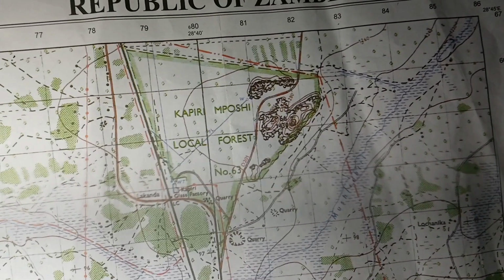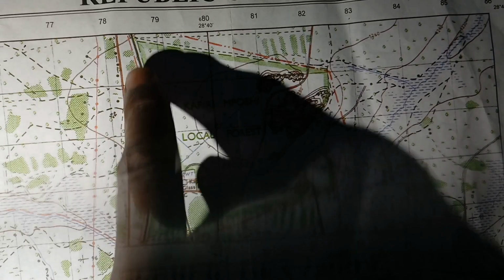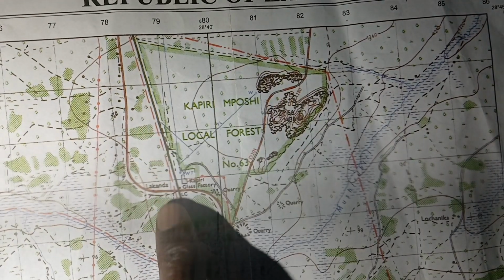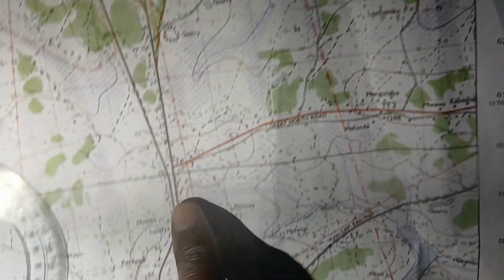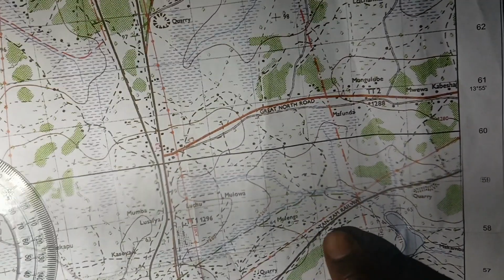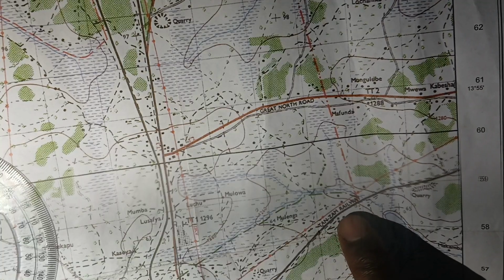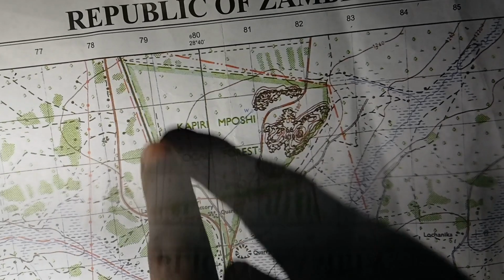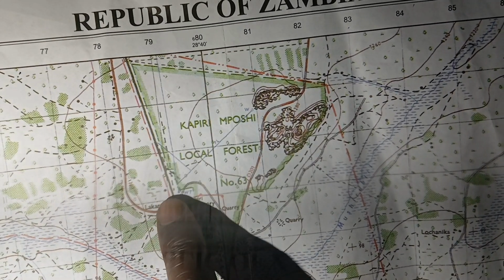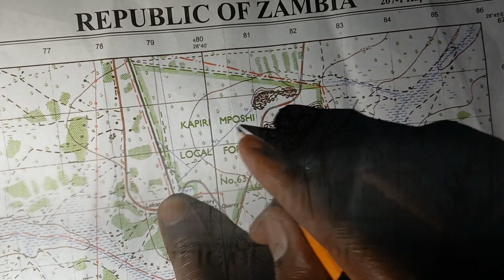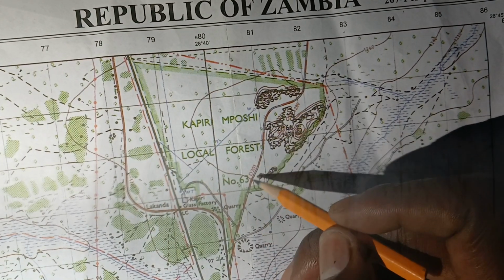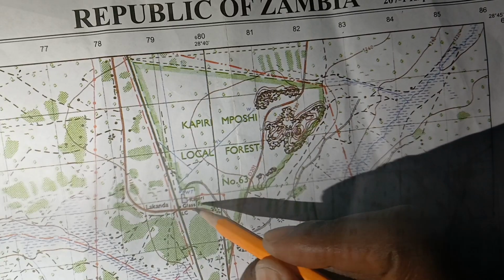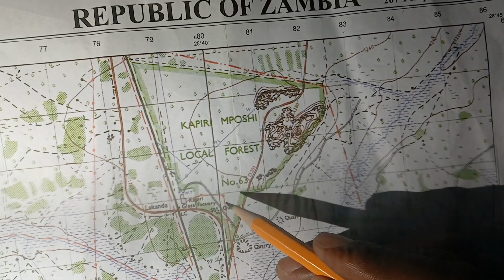So Kapiriponshi, there is this road which was called, you were told that this is the Tanzam railway. So you can see this is a railway. Kapiriponshi is here, and it's surrounded by this one, and also this one, and there is also this one.